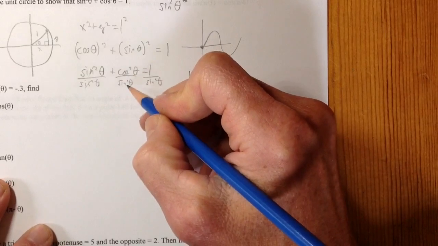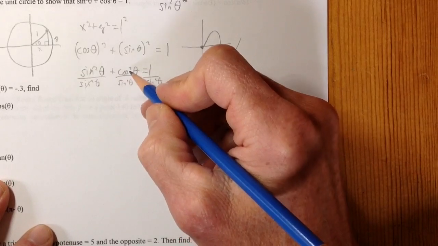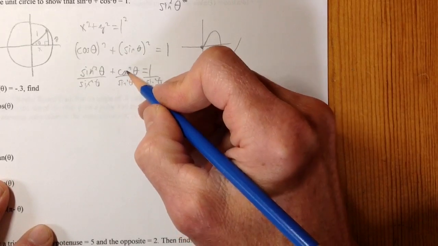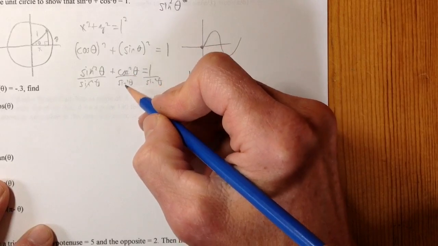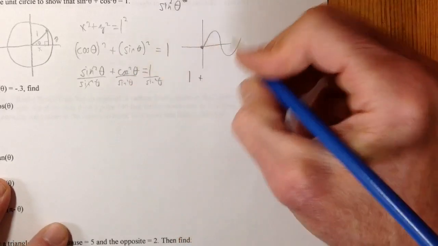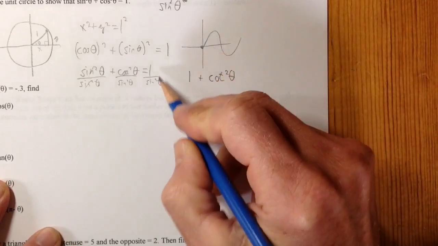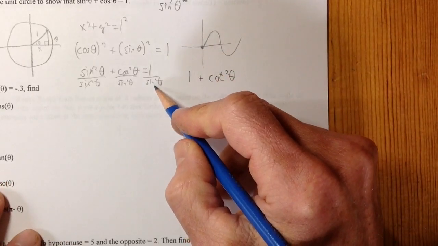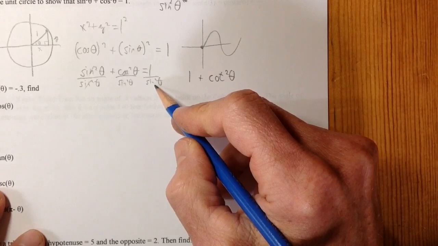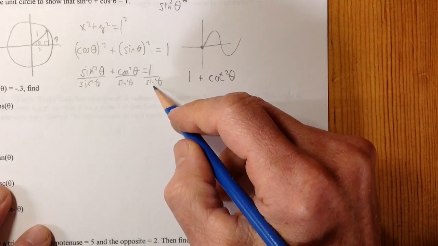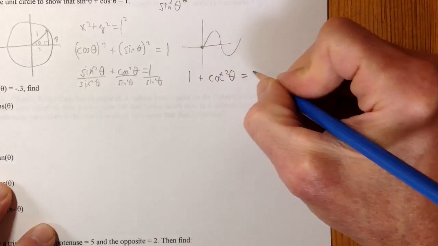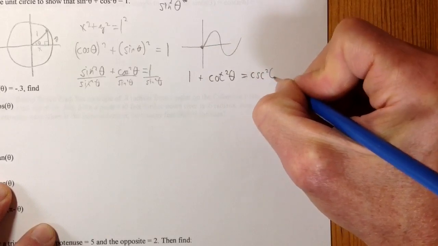Cosine squared over sine squared: tangent is sine over cosine, so cosine over sine is cotangent and it's squared. So 1 plus cotangent squared theta. And 1 over sine is, let's see, there's no co in sine, so it's cosecant. So 1 over sine squared is cosecant squared, so it equals cosecant squared theta.